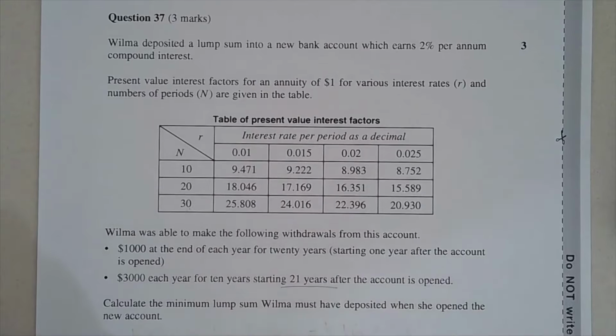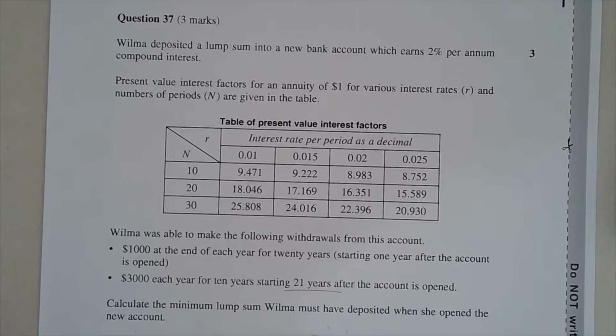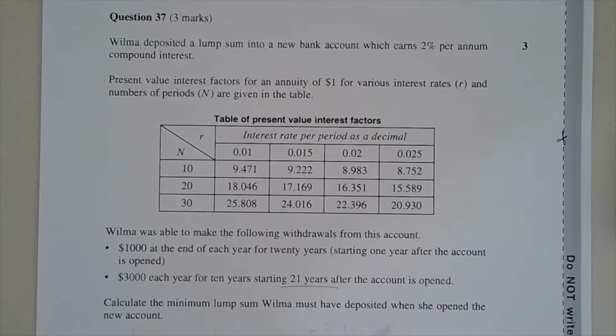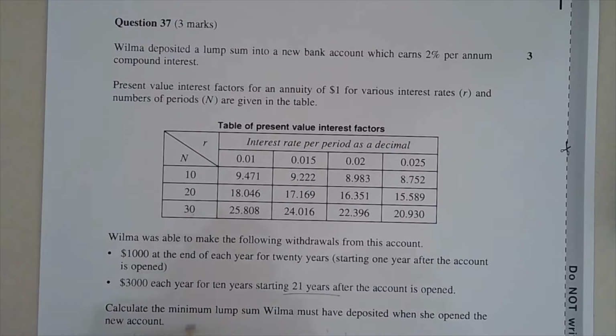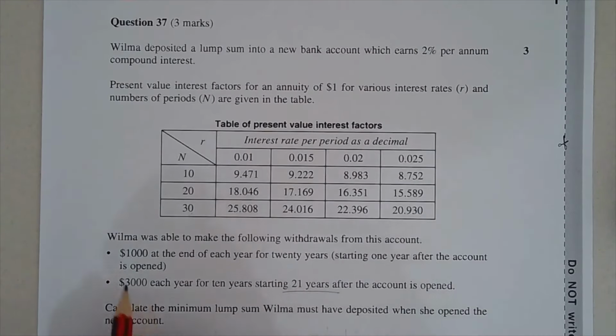And I think that's an important one there that we'll definitely have to see what we can do about. That's a sort of a point of complication there, I guess. Something we need to think about a bit more carefully. Calculate the minimum lump sum that Wilma must have deposited when she opened the new account. Okay, so let's have a look at the first point here.